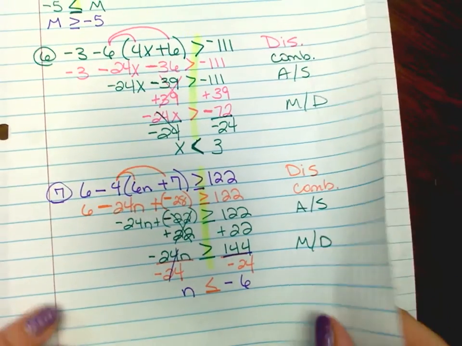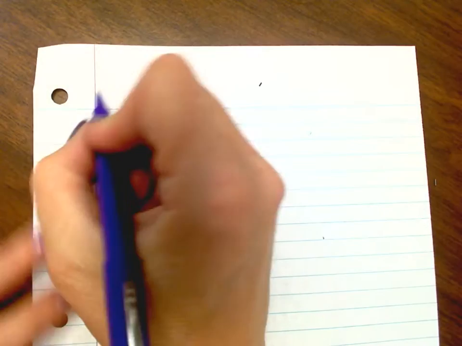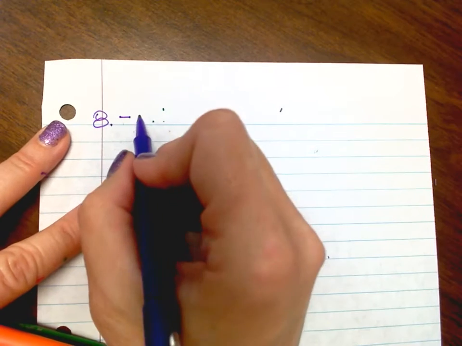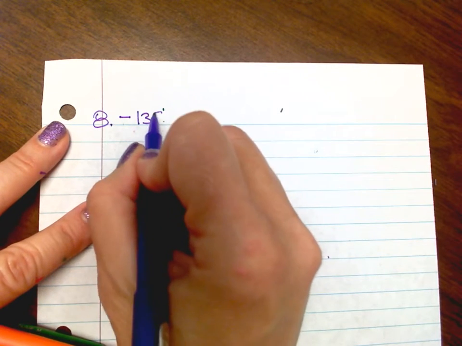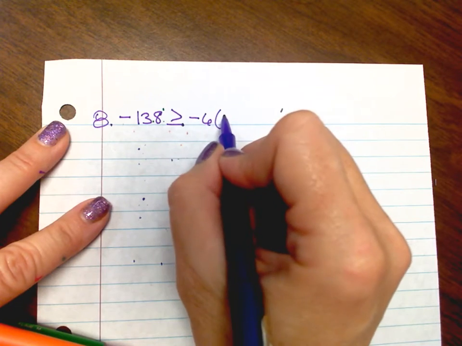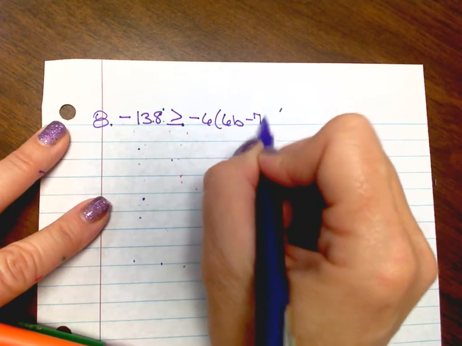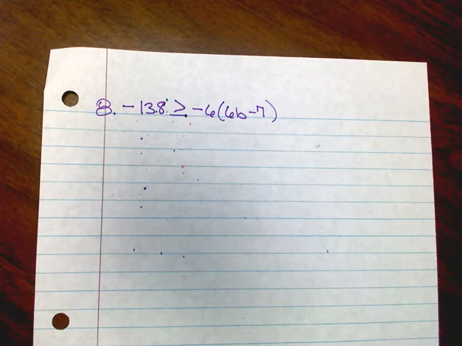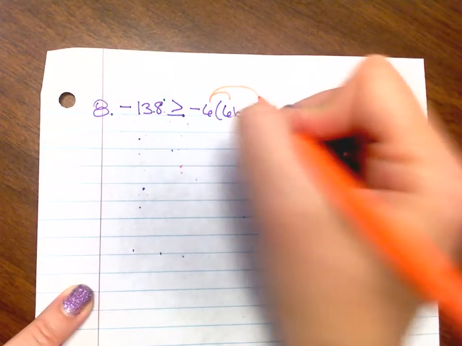Number 8. We have a negative 138 is greater than or equal to a negative 6b minus 7. So we're going to distribute.